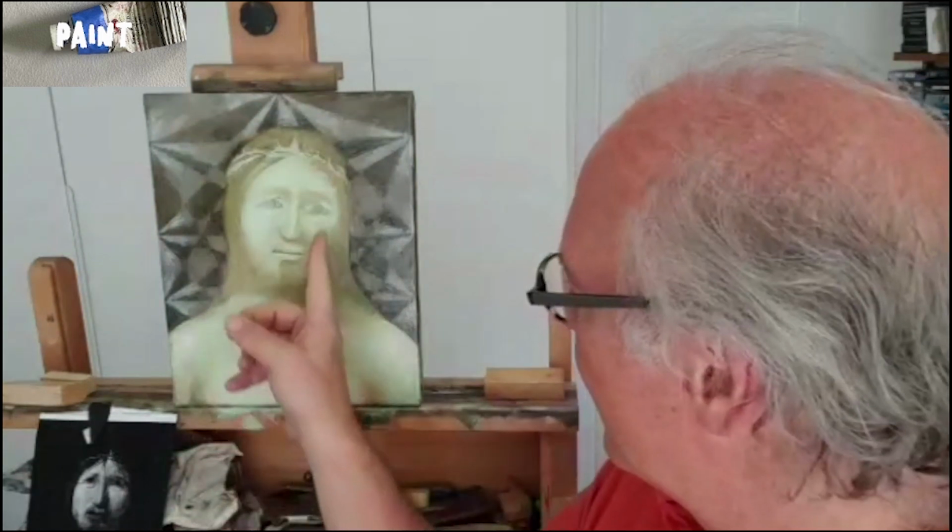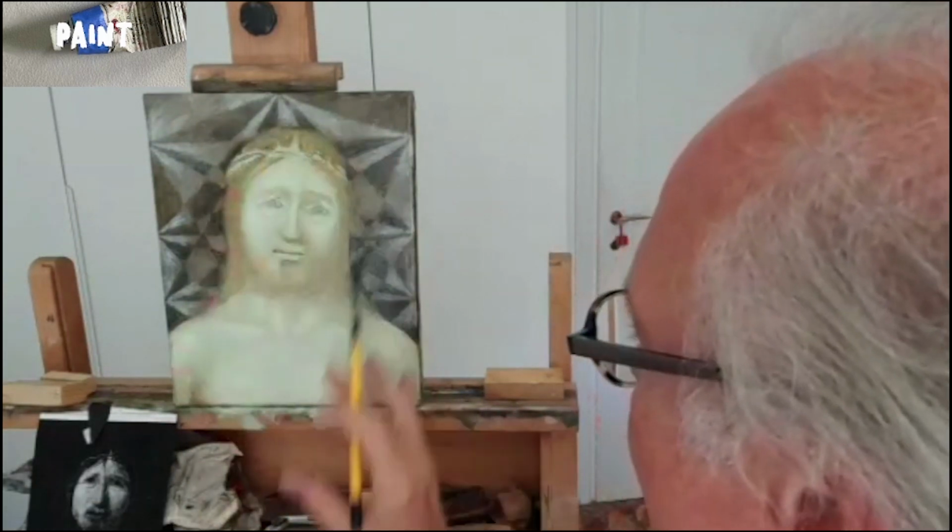Okay, now I'm going to concentrate on the face and the body. I'm doing another glaze, another red glaze, a reddish glaze. I'm going to keep the hair and the beard a little bit out of the picture right now so I can concentrate on the flesh.